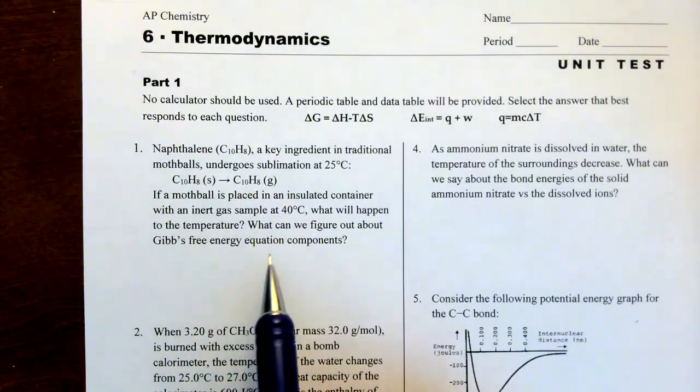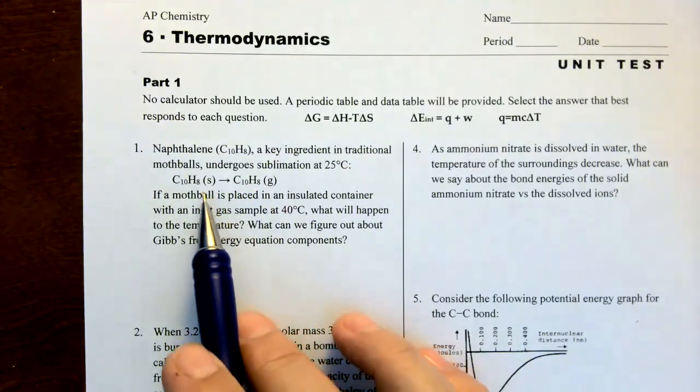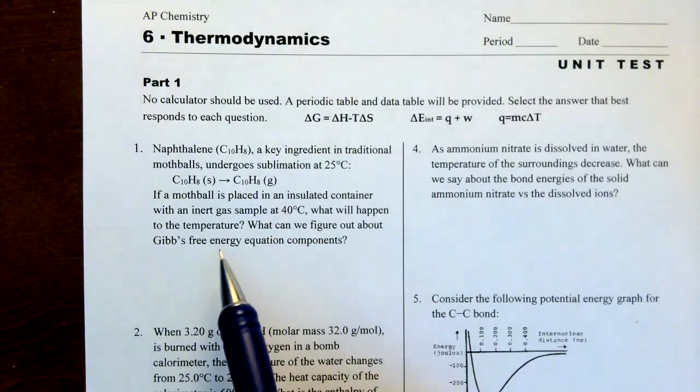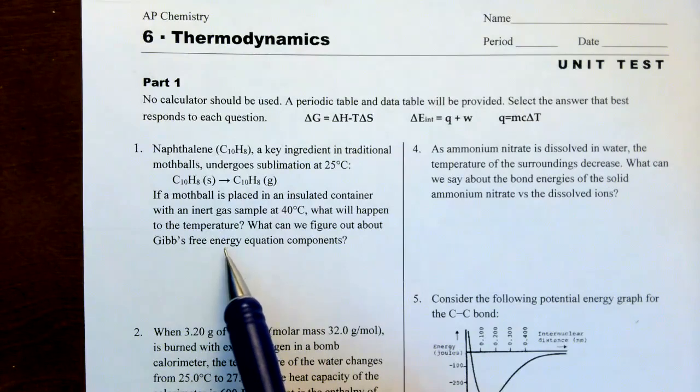So that's a positive. However, very clearly, the delta S is a negative because we're going from solid to gas. And if this happens spontaneously, if it's a thermodynamically favored reaction going from solid to gas, then the total Gibbs free energy sign is a negative.